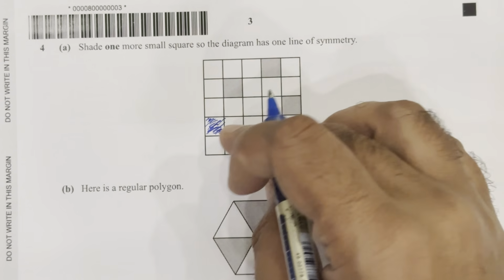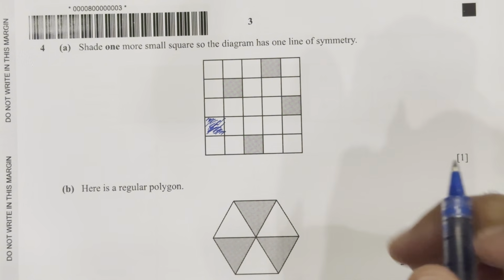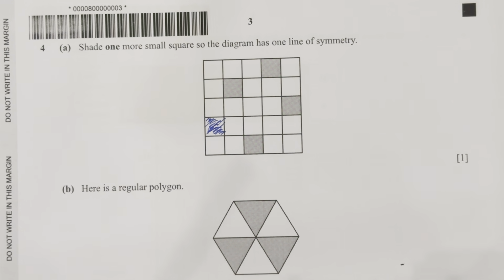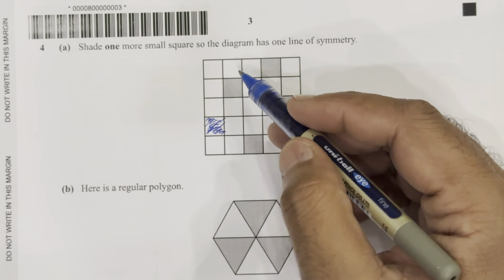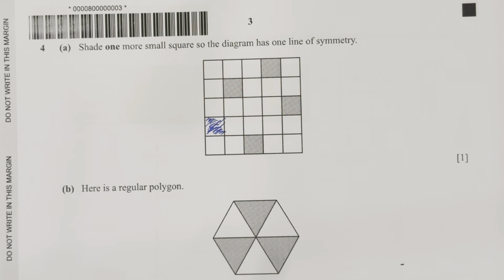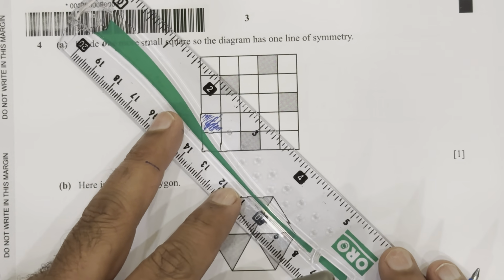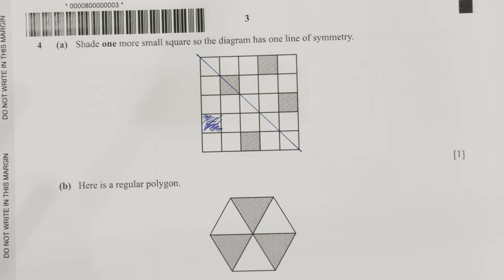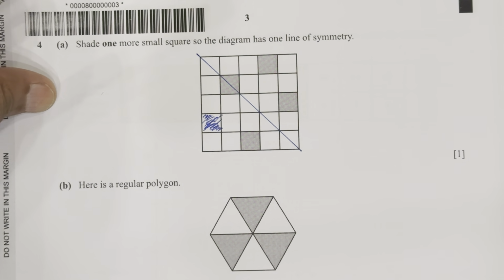If you fold it, you would see 2 boxes from here, and here it is also 2 boxes. So this is clearly dividing it, and this box is half over here and half over here. So this is the diagram that we need to present shaded, or if you want to show it for clear understanding, you can draw the line of symmetry as well. Those who are learning from this video would benefit from this.